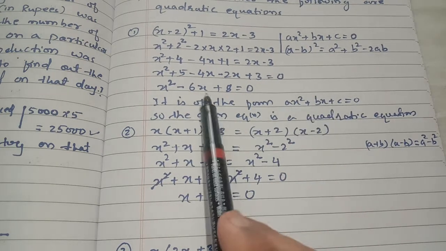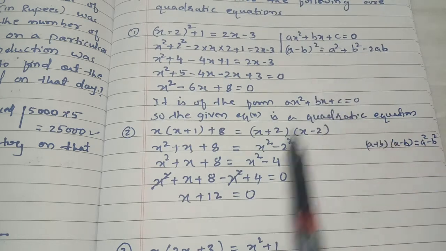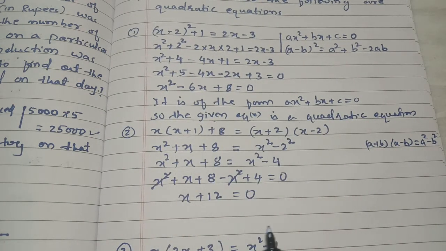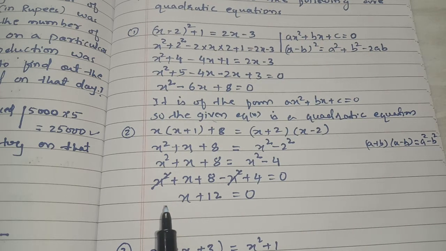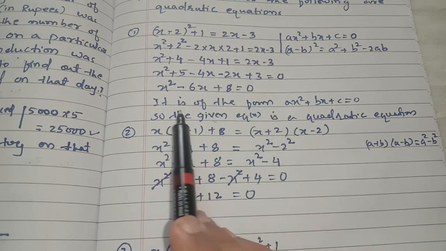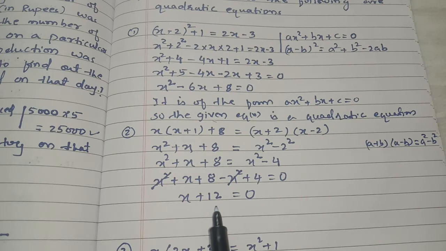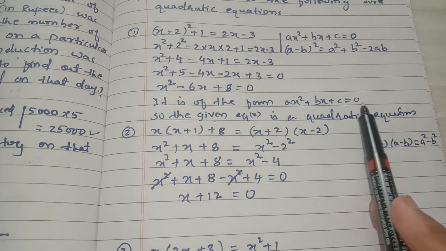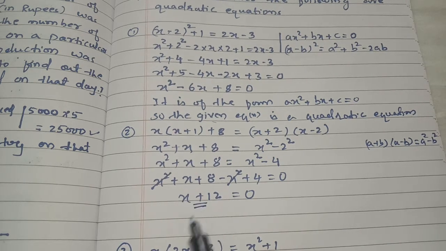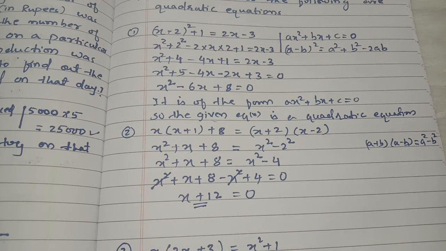See, this is in the form of a quadratic equation, but this is not in the form of a quadratic equation. So the given equation is not a quadratic equation. I am not writing it, but you should write it. Write first this sentence: it is not of the form ax square plus bx plus c is equal to 0. Then below this line write down, so the given equation is not a quadratic equation. Which equation is this? This is a linear equation, not a quadratic equation.